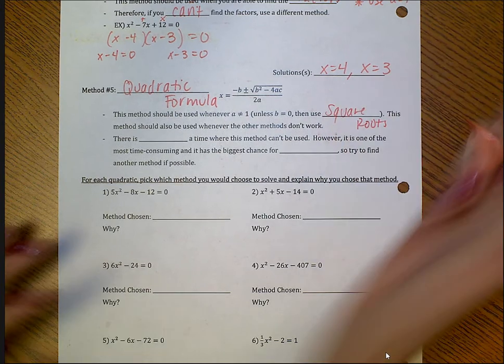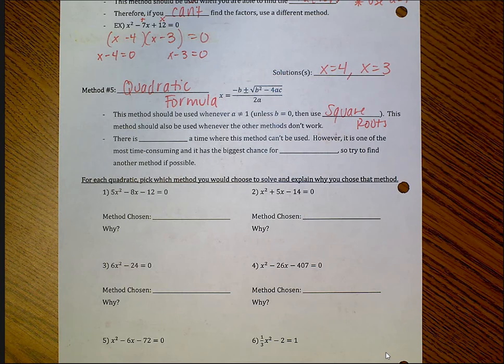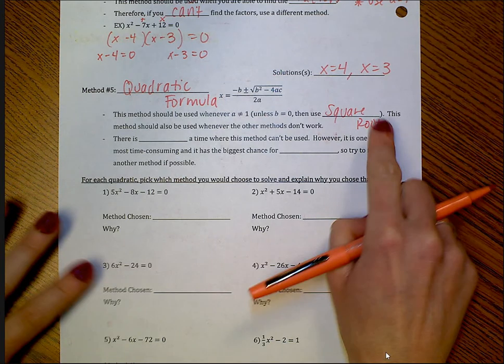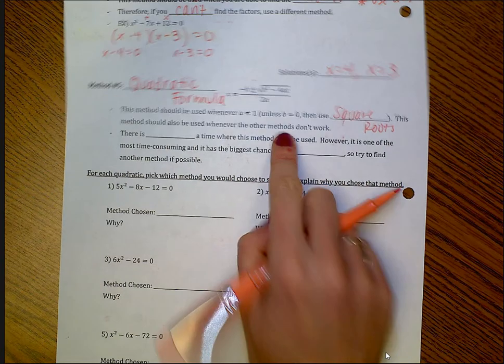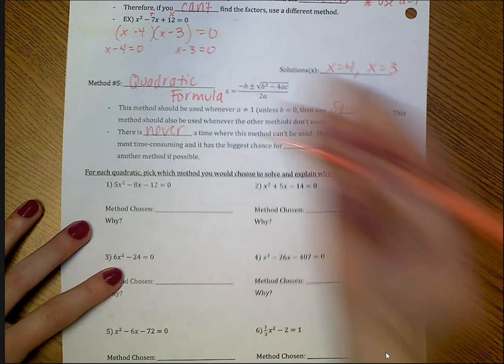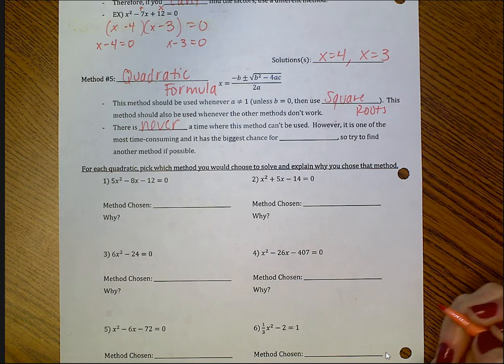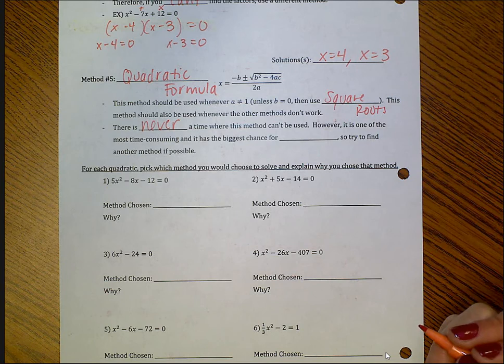Okay, anytime the B value is missing, use square roots when you get the choice. This method should also be used whenever the other methods don't work, because remember that there's never a time when this method doesn't work. It works for any of these quadratics. So worst case scenario, if I give you the choice and you can't figure out another method, resort to quadratic formula because it's going to work every time.